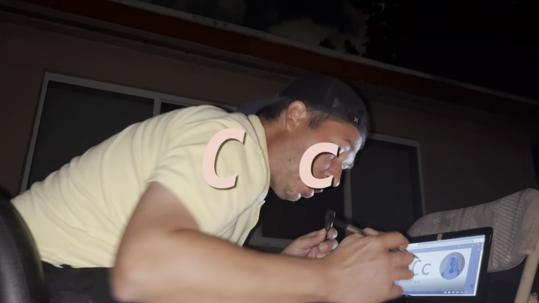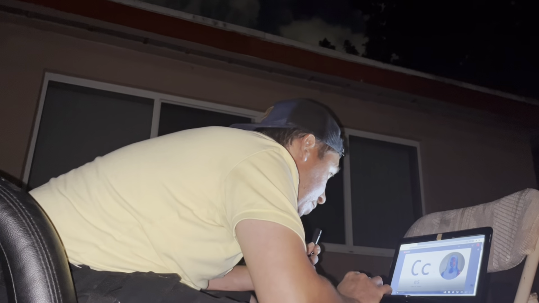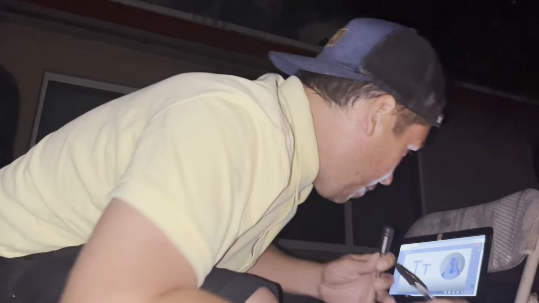S is the C. Remember the C, don't get confused. The C in Russian is S. Okay? Te is just like English. The capital is just a capital T. And the lowercase is like a capital but smaller. And it's te.